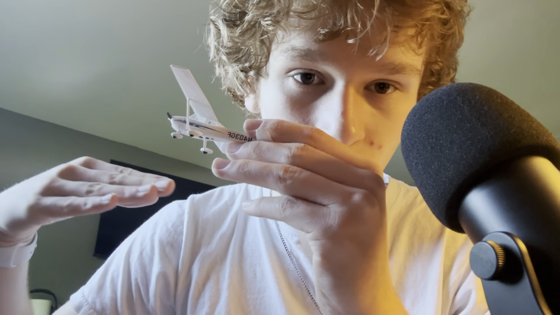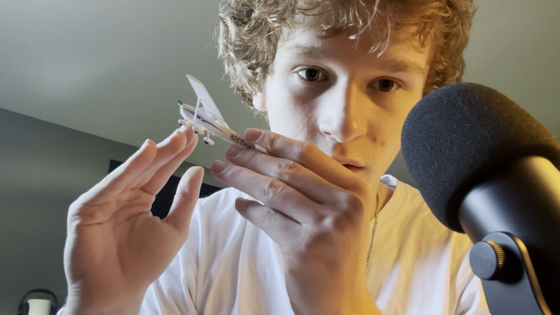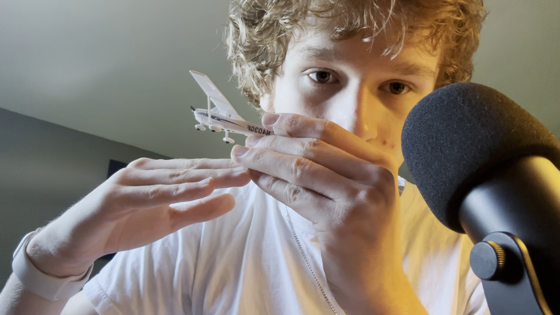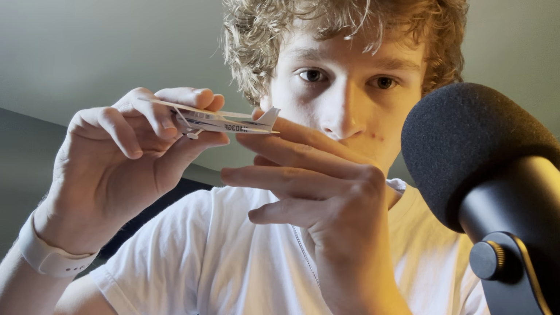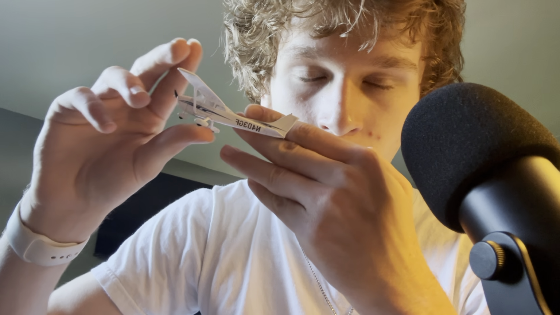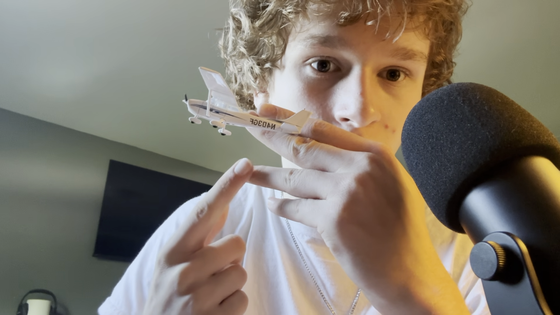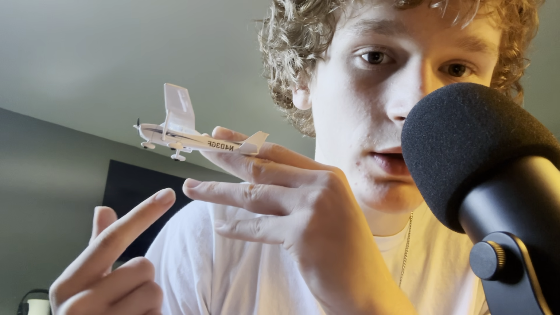An angle of attack, per se, is the angle at which you're attacking the air. So if the air is going this way and you're going up like this, the degree right here. Sorry, I'm making a really bad job of this. Okay, yeah, let's say this finger right here is the relative wind.